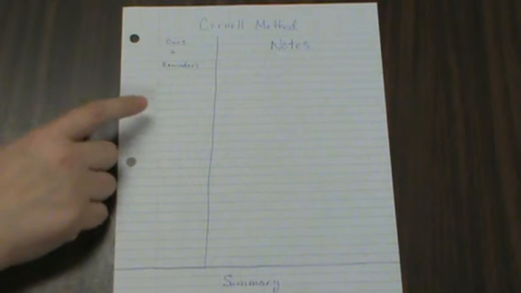And at the very bottom is a summary section, where you are going to write a short summary of all the information that was included in your notes for that day. And it can be as simple as something that says, this section was about, and just a brief explanation.